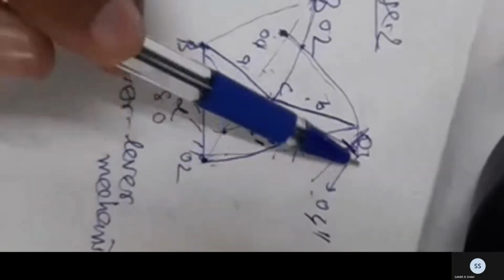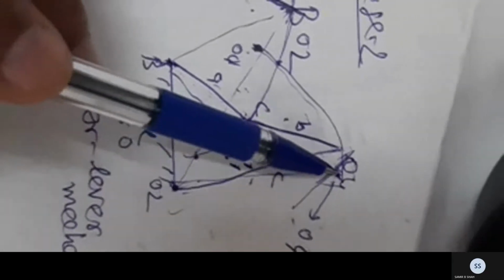I repeat once again, so it may be clear in your mind that I am getting O4 dash. How are we getting O4 dash? It is a summation of these two, right? And the radius is this. I am getting the arc. Now another point we are getting with O2 as a center, and O2O4 as radius, which may intersect at O4. Now join B with O4 double dash and O2 with O4 double dash. So we generate the point O4 double dash.